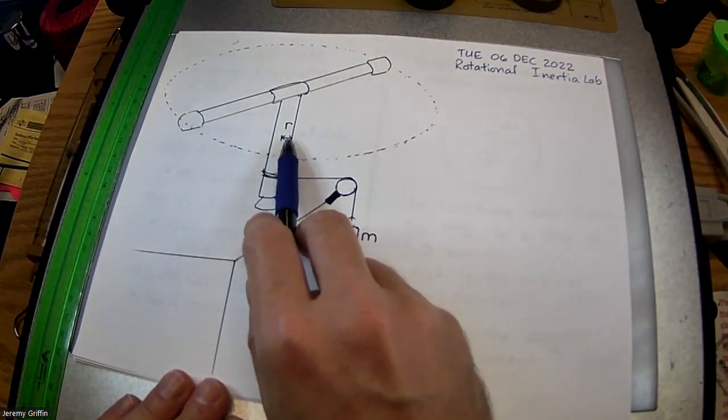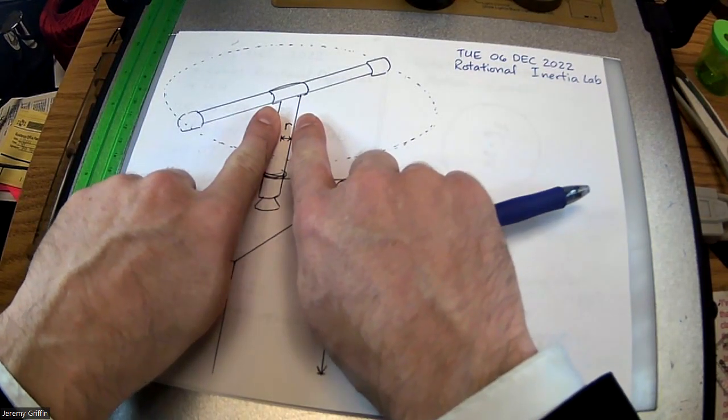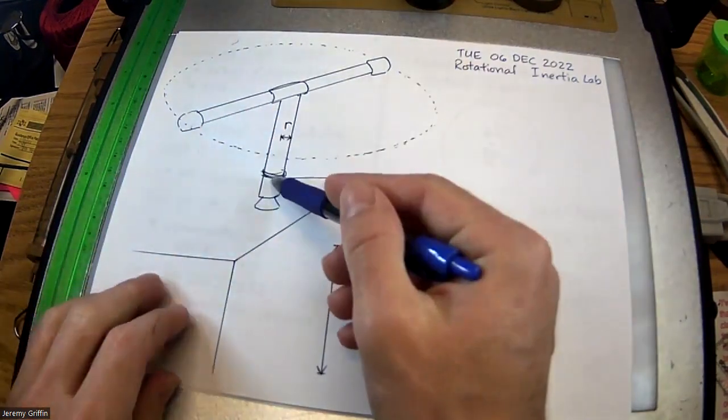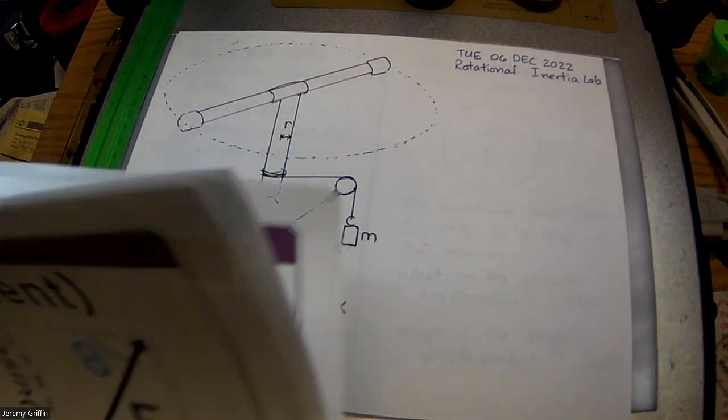When I say radial size, I'm talking about just like that, probably about a centimeter or so. Of course, we're about to measure it anyway. I think it's providing some torque right here. That's some torque. Let me show you. Okay, you guys remember this, right?